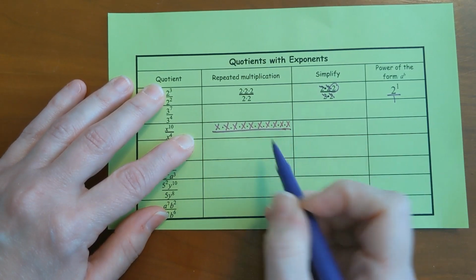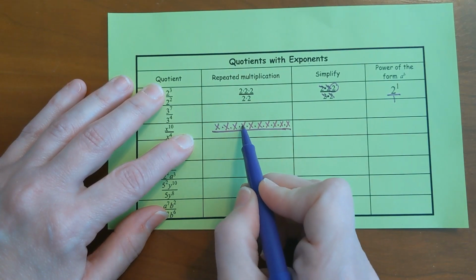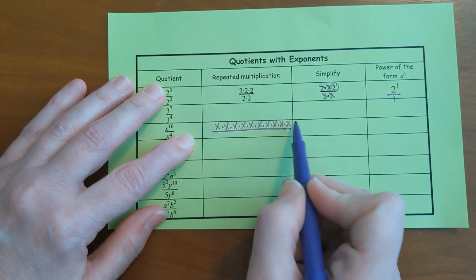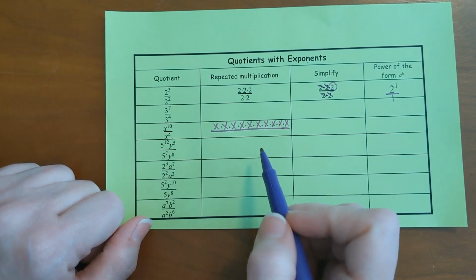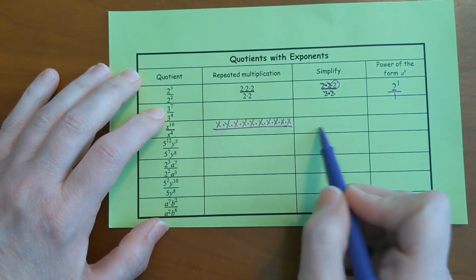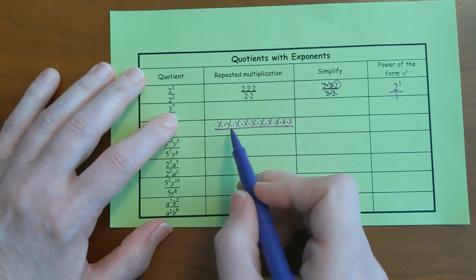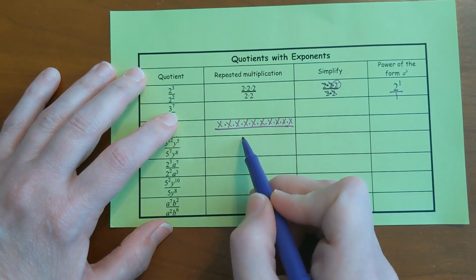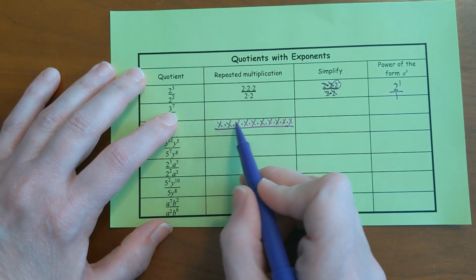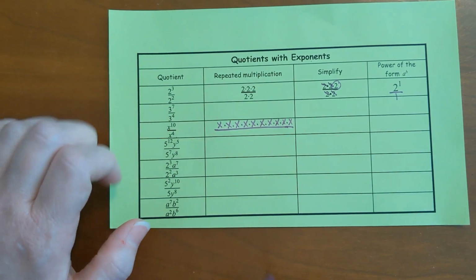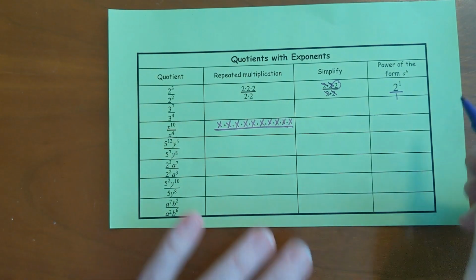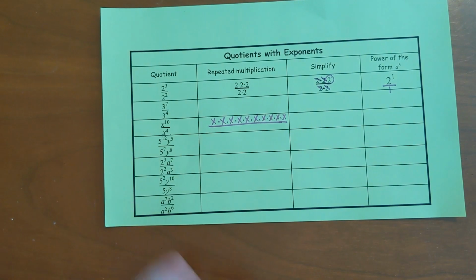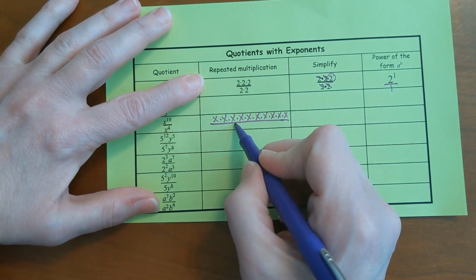Did I get them all? I like to go back and count. 1, 2, 3, 4, 5, 6, 7, 8, 9, 10. Now if you run out of room, it's real important that you just move over into this column. You do not want to write the numerator of your fraction and then go on to the next line. You need your numerator all in one big line. So just take up as much space as you need and write your answer over here to the side if you have to. So now I'm going to write my denominator.